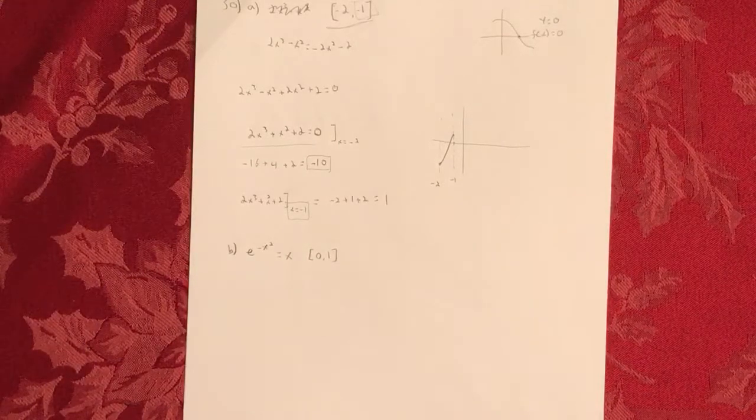So all you need to do when finding a root is show that the boundaries have opposite signs, or one is positive and one is negative, or one is negative and one is positive.